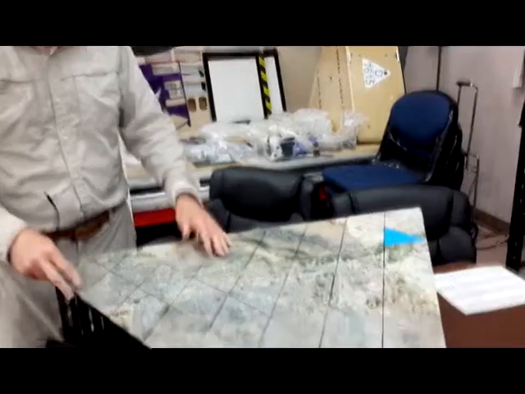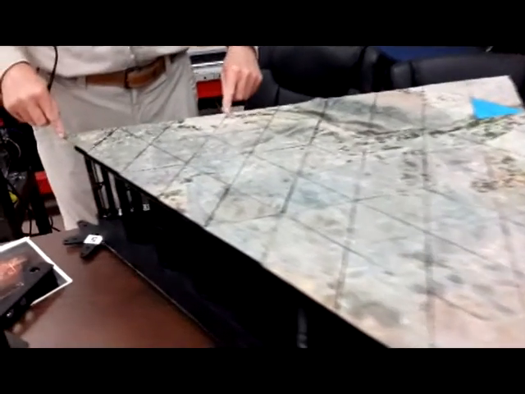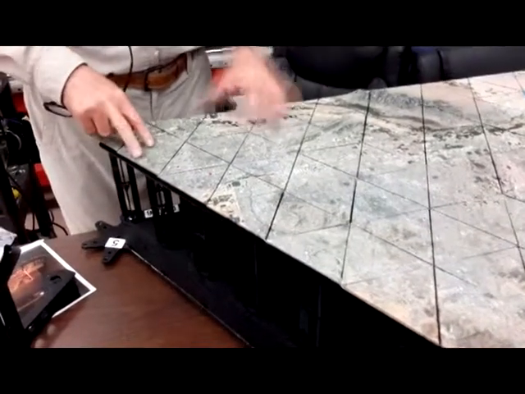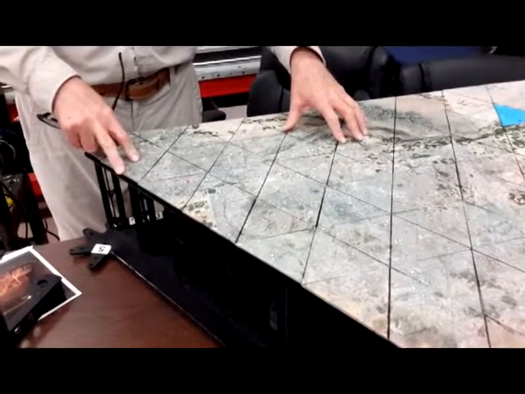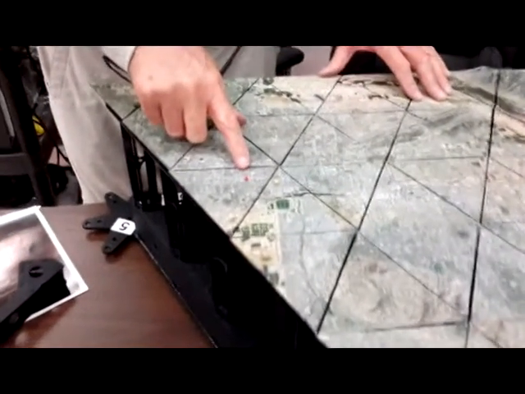So this is what 81 tiles look like when they're all put together. You're going to be getting a group of 9 tiles, which is this group of 9 here, and 9 groups make a panel of 81. This little red dot is where we are at the East Valley Institute of Technology.